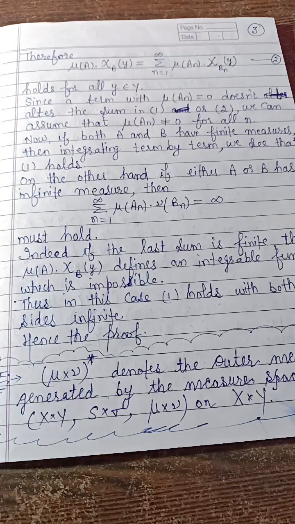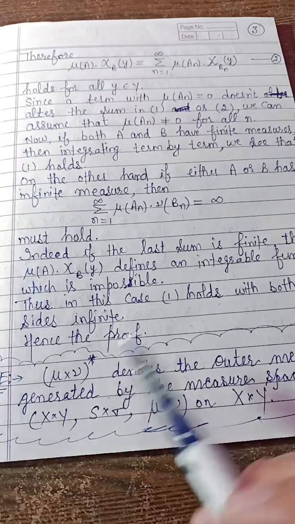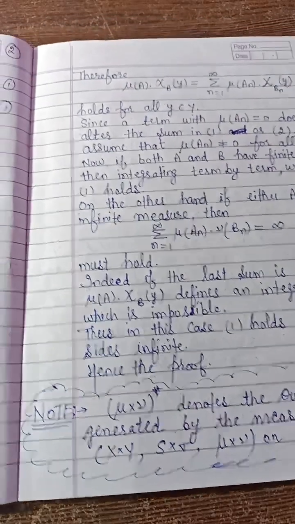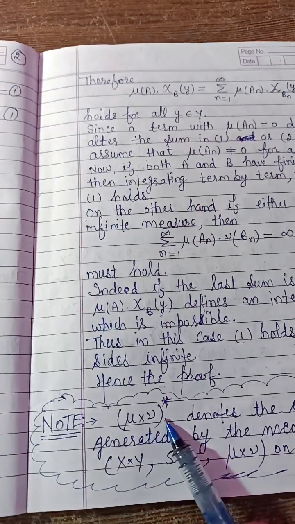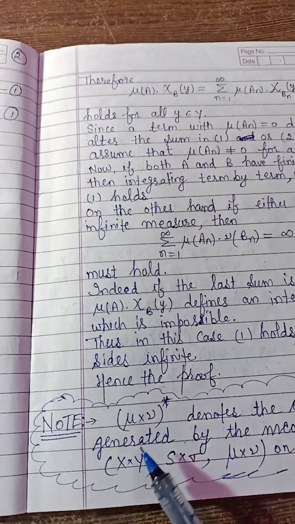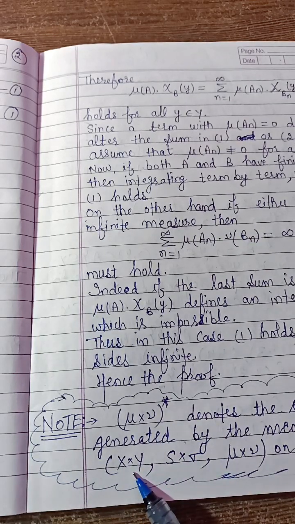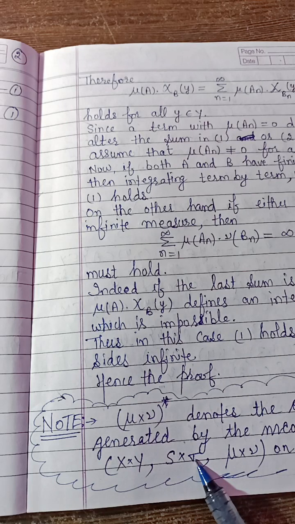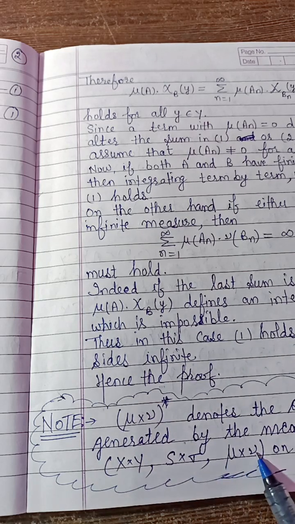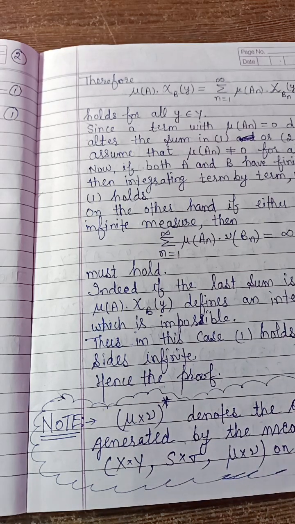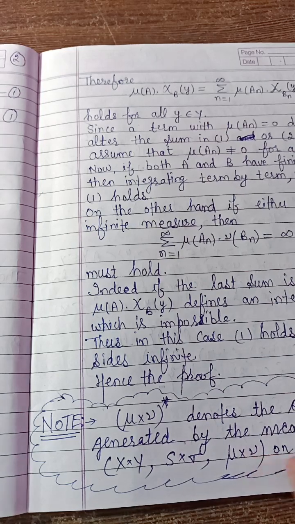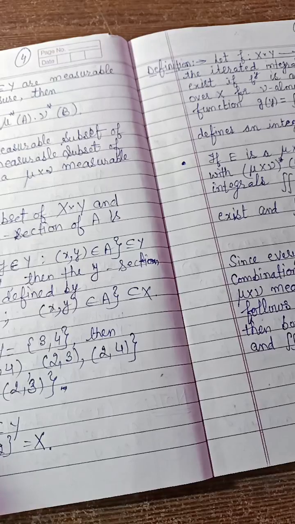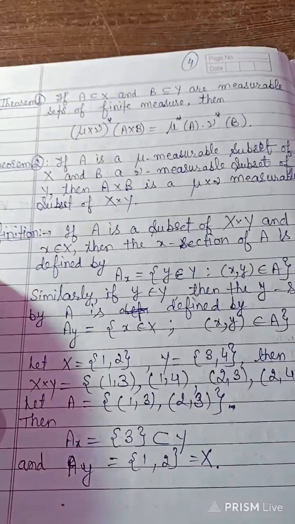And the notation for this outer measure is mu cross nu star. This mu cross nu star is the outer measure generated by X cross Y, the s cross sigma algebra, and mu cross nu, the measures on this X cross Y. So it is the notation, just as in measure theory we denote the outer measure by m star, or you can say mu star.